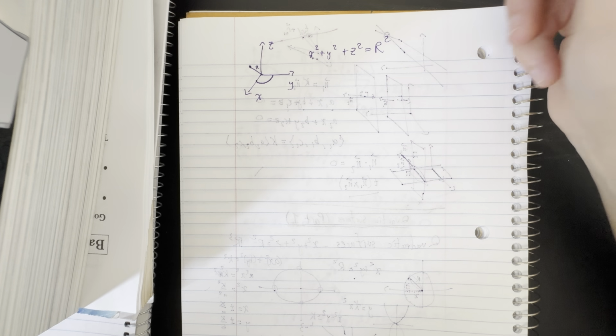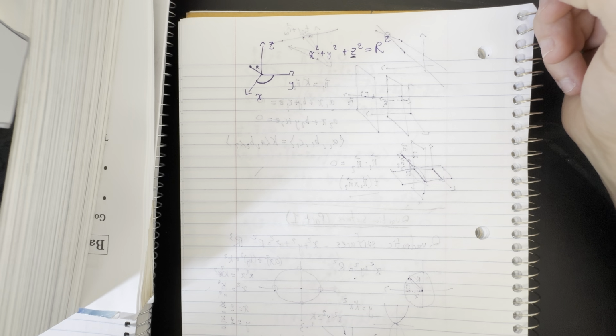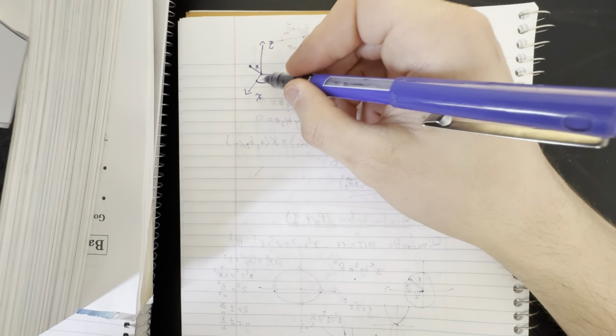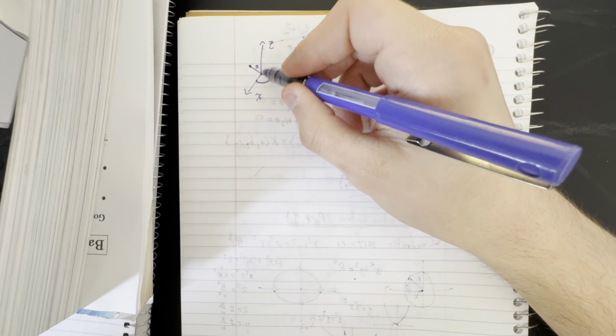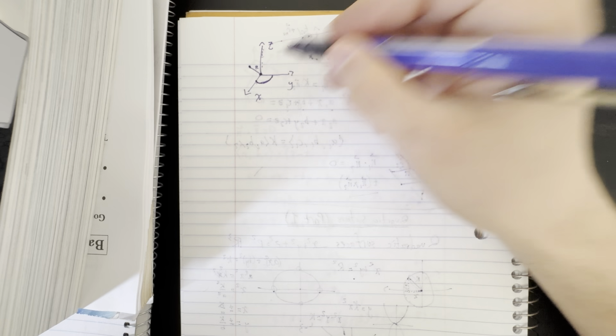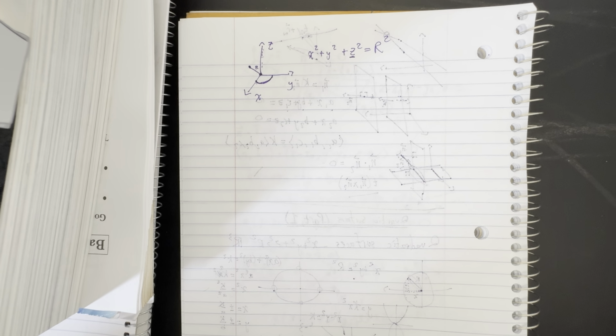So it's really similar, except you just have this little z squared over here. And you would notice that when z is equal to 0, so in the xy plane, you just have x squared plus y squared equals r squared, which is what we have in R2 for the equation of a circle.